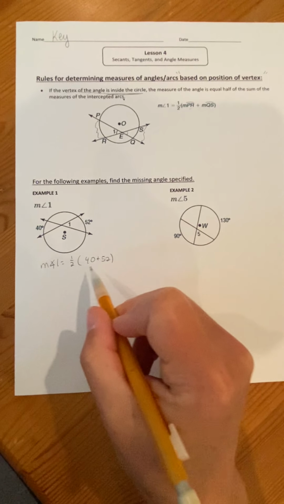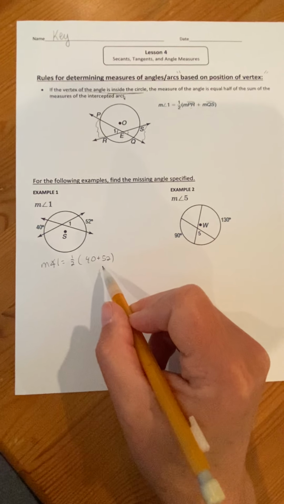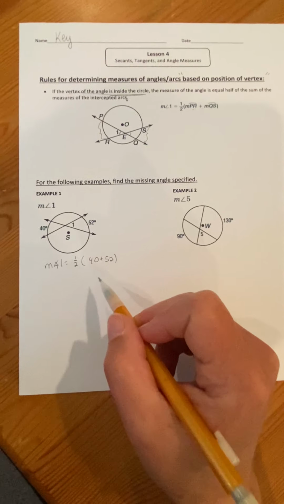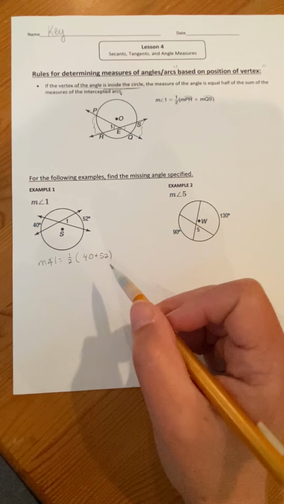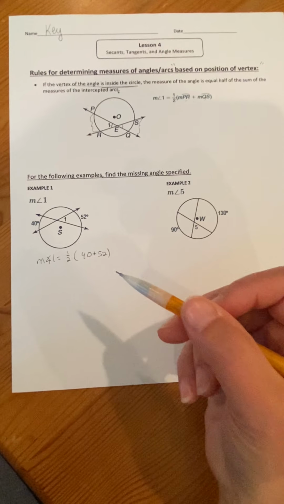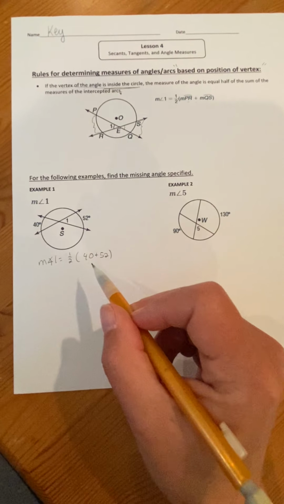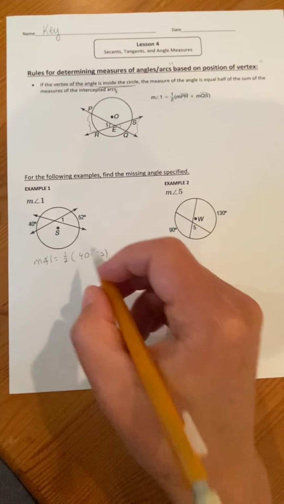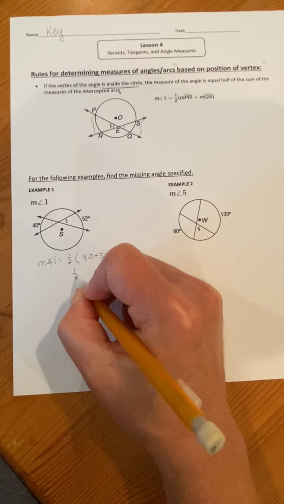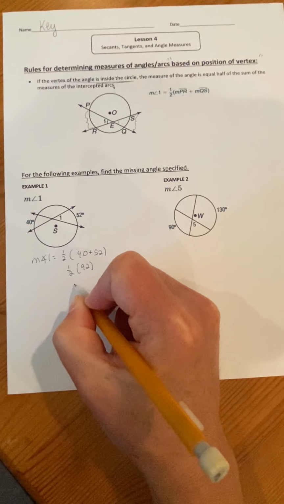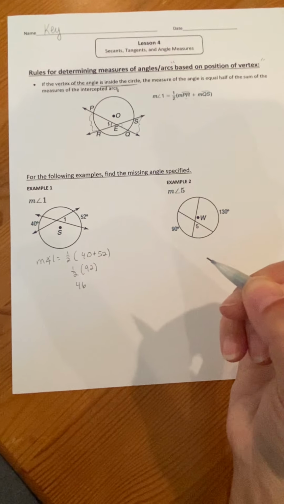Notice how I'm showing you the rule, the use of the rule. Please do that for me. That's the only way I know that you're finding the measure of the angle the correct way, as opposed to just maybe making a calculation error if you get the wrong answer. Show the use of the rule always. And then we just add these together, which is 92, and then take half of 92, which is 46.